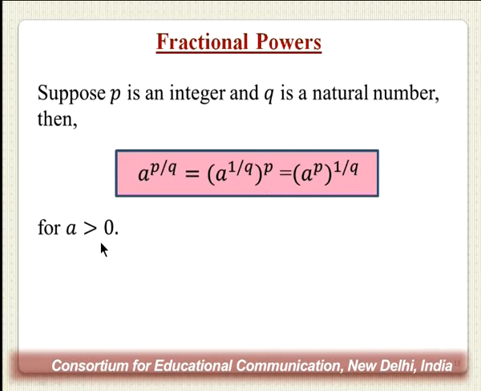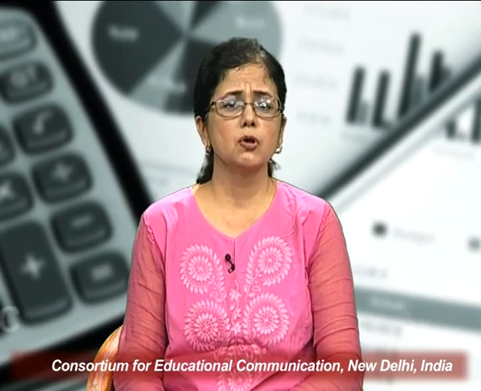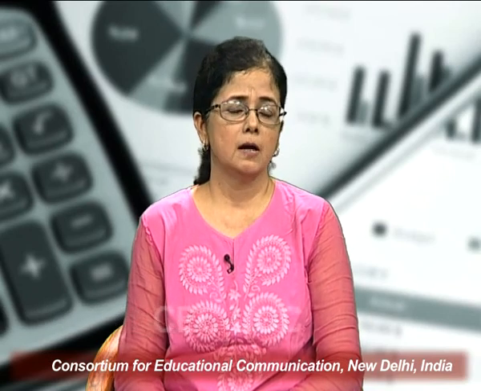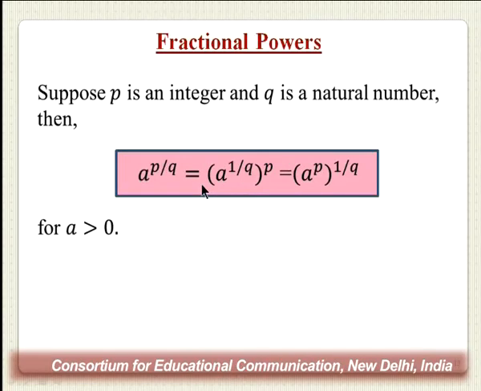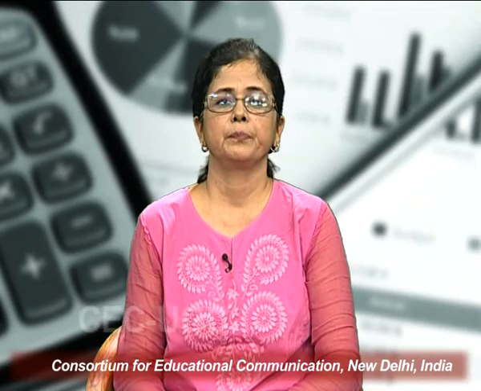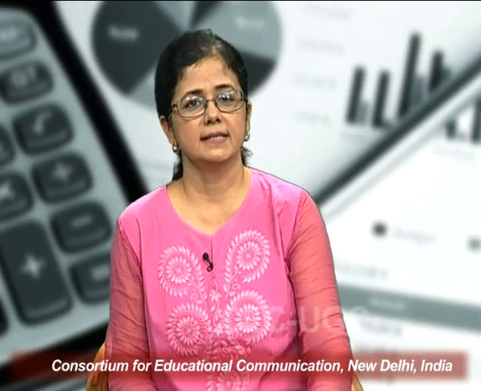And here again, note that we are maintaining our restriction that a is greater than 0. We will have situations, and I'll just tell you the restrictions on p by q, where you could have a negative, but just hold on to that. Let's first prove this particular property, that a to the power p by q can be written as any one of these two expressions here on the right. Okay, so let's see how that works.